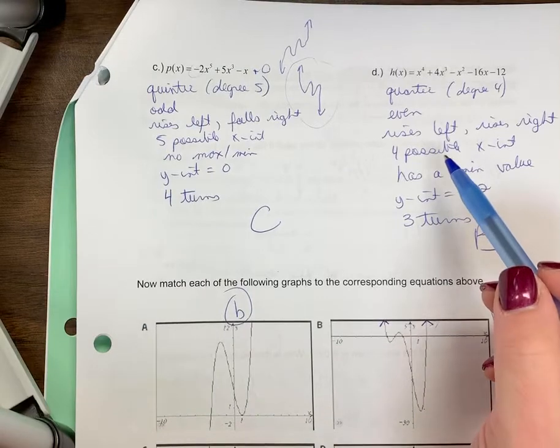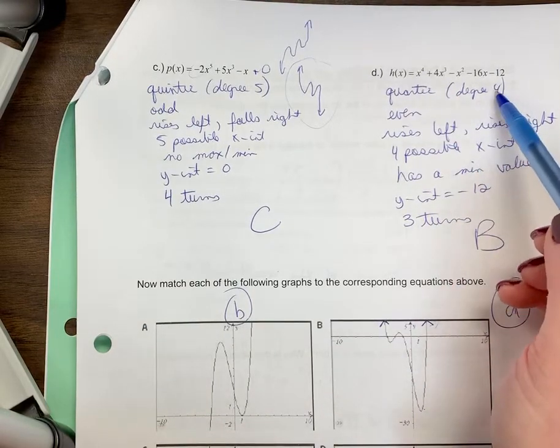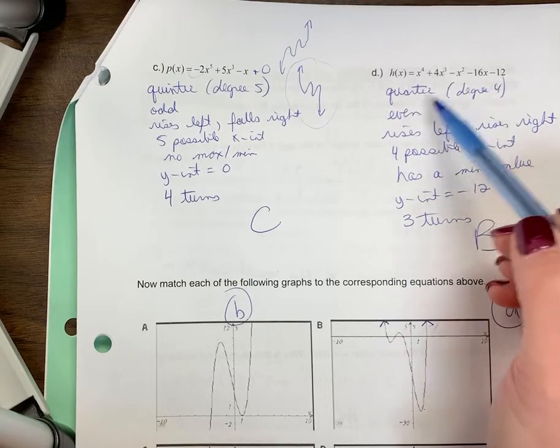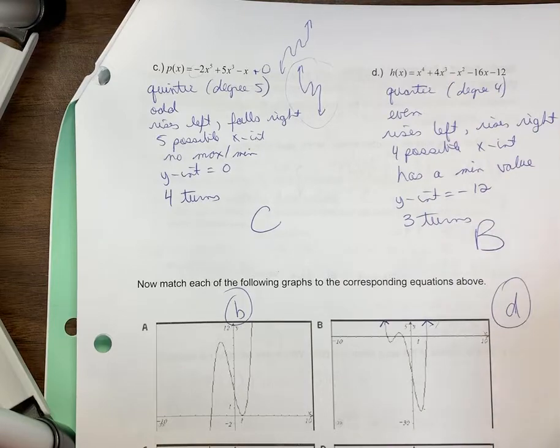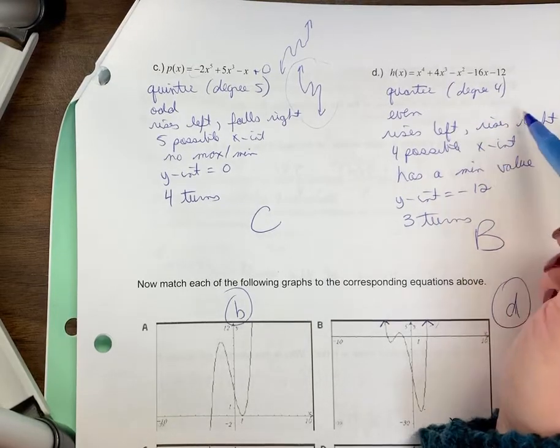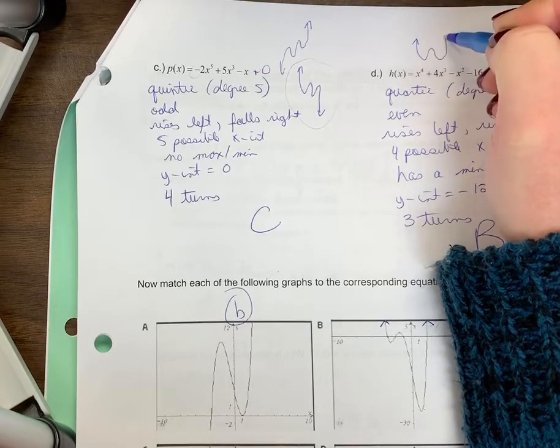Let's take a look at D. This is a positive one. It's quartic and it's degree 4. Degree 4 meaning it's an even, because this is an even number. So I like to sometimes even think with quadratics, it's as if it opens up. So we say it rises left, rises right. So it has this sort of general shape here.